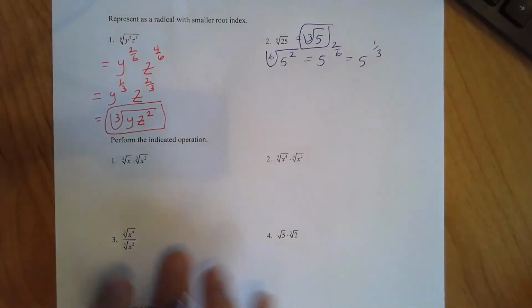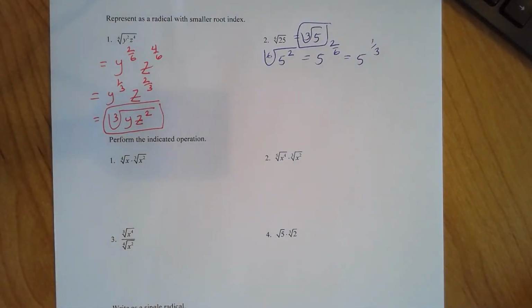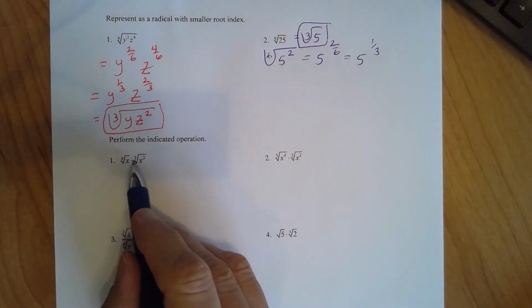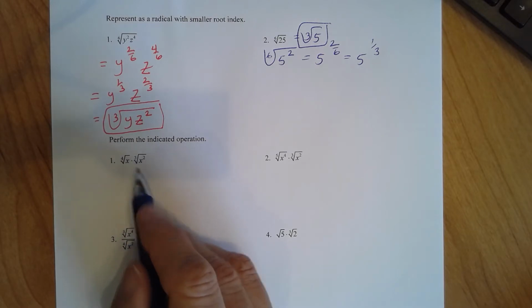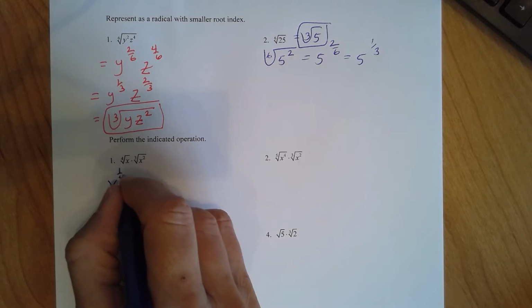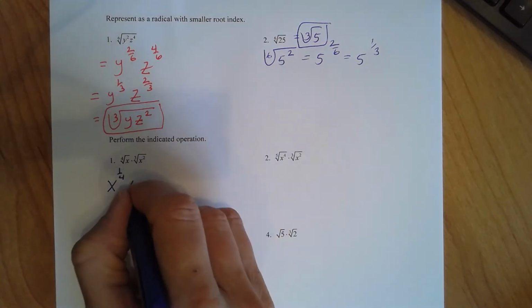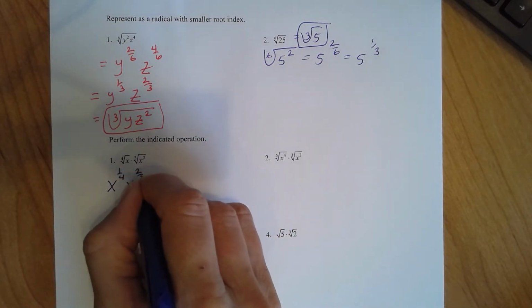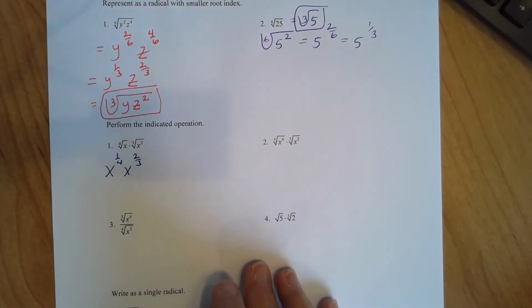So in this next one, again, it says perform the indicated operation. Well, they give you radicals, and we're going to learn in the next section that if we want to multiply radicals, we have to make sure we have the same index, and we do not. Since we don't have the same index, we're stuck in radical form, but we can change it into exponential form. So if we change it into fractional exponents, we have x to the 1/4 and x to the 2/3.